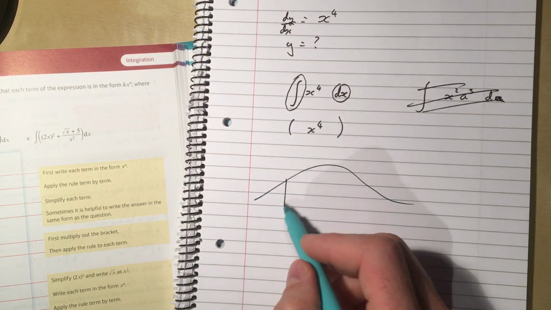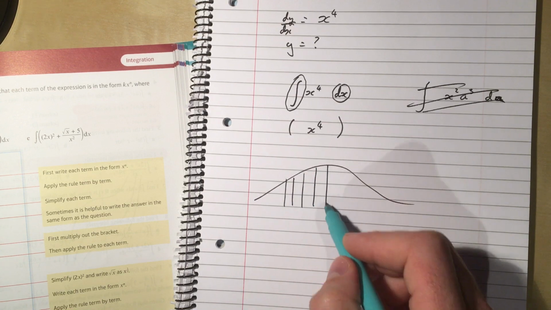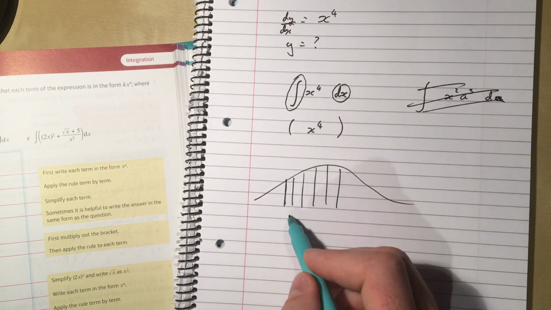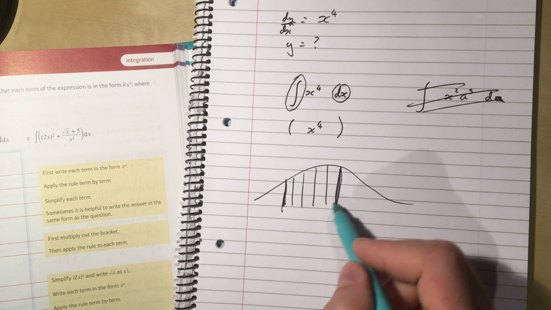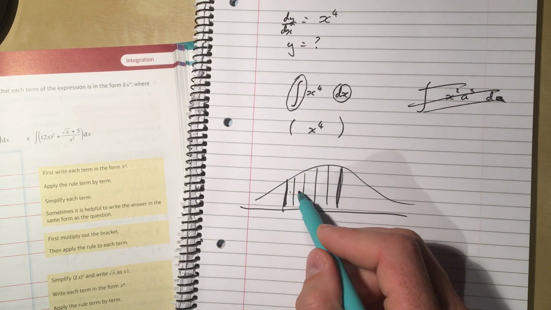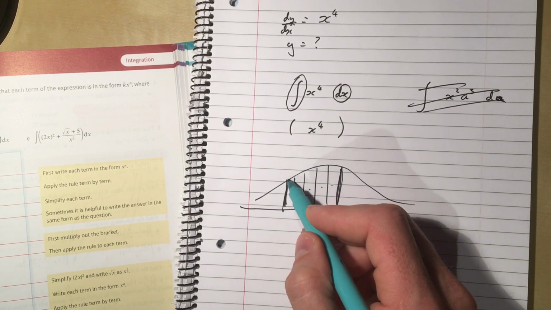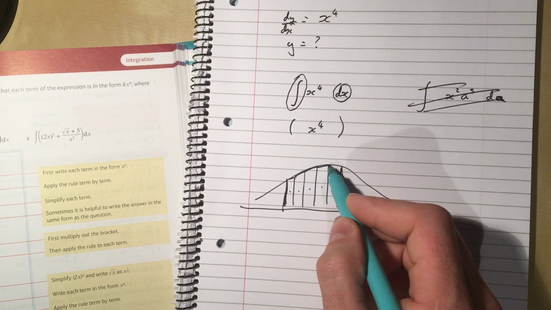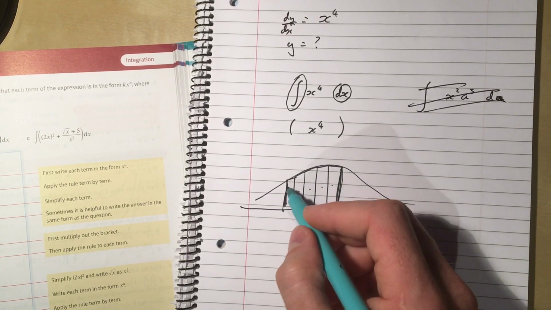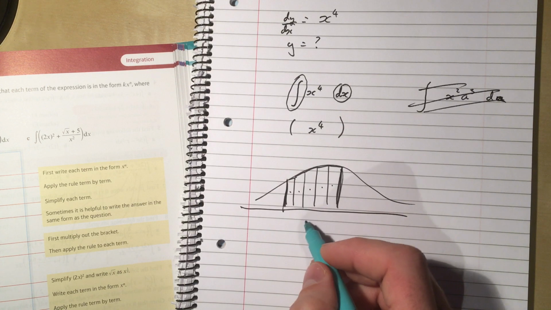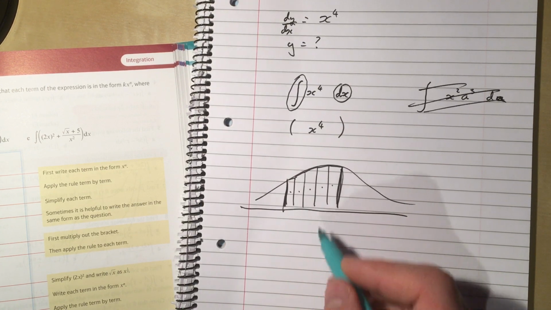And areas under curves we can think of as being, if I want the area under this curve between here and here, then I would add up all of these little strips here and I'd get a rough answer. And then if I make those strips thinner and thinner, I get a better and better answer. So an area under a curve I can do by summing things together.